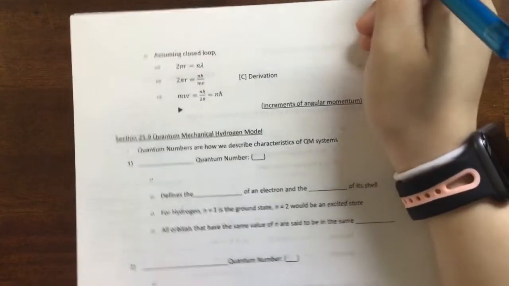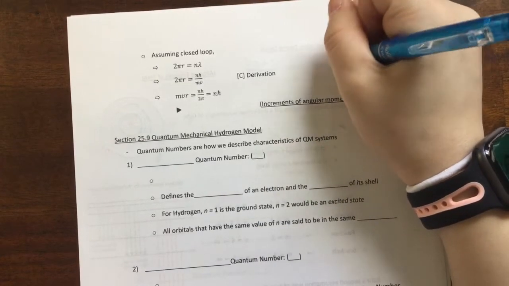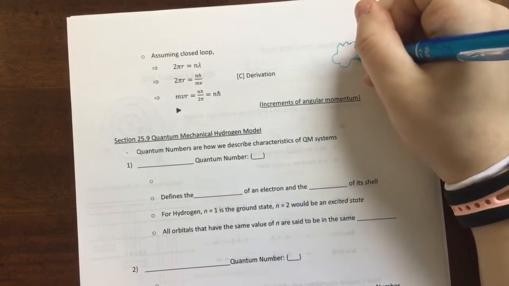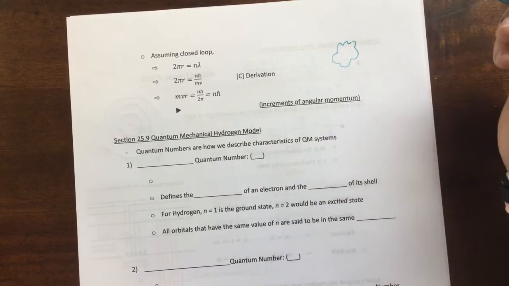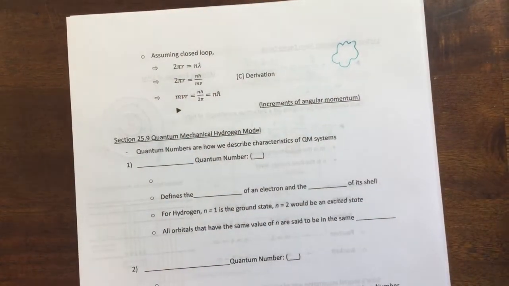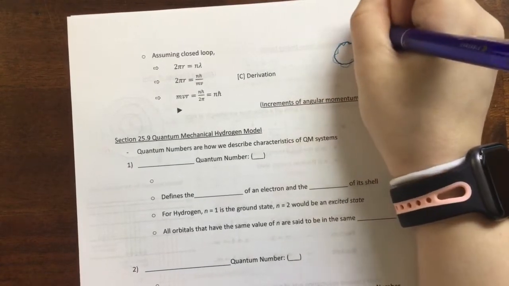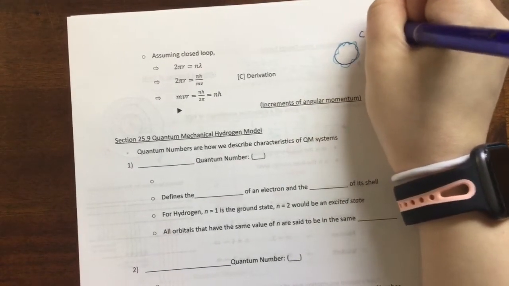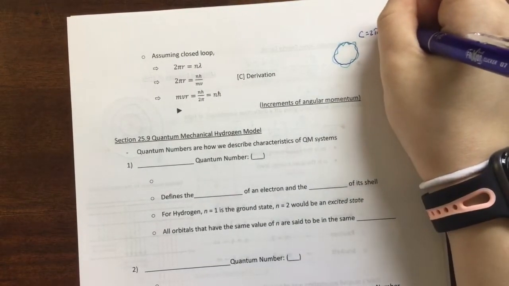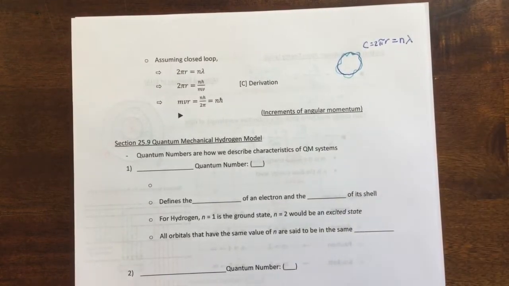If we assume a closed loop, like we had with the wavelength that completed on itself, which I'm totally forcing to happen here, then we have 2 pi r equals n lambda. So the circumference of this circle is 2 pi r. We're saying that that must be equal to an integer number of wavelengths.